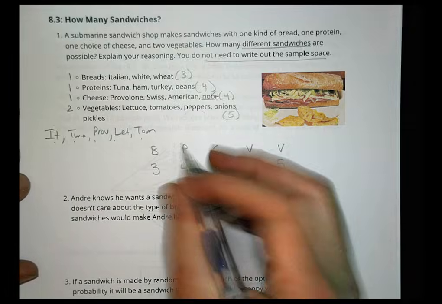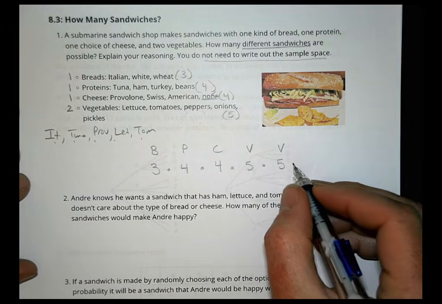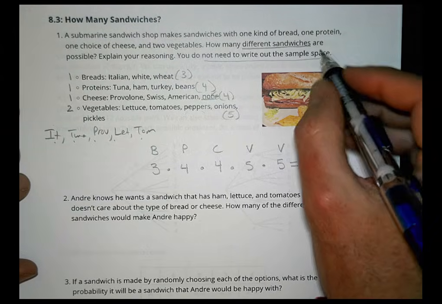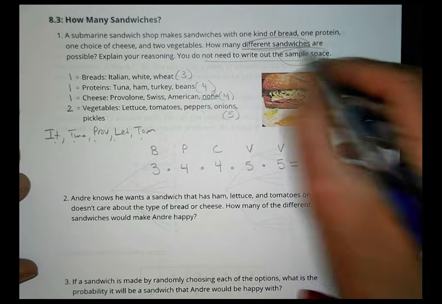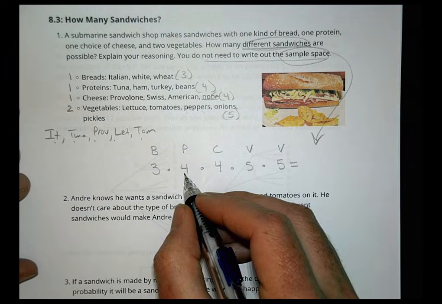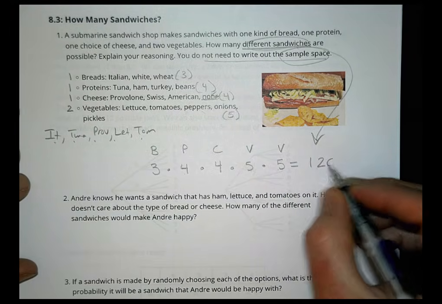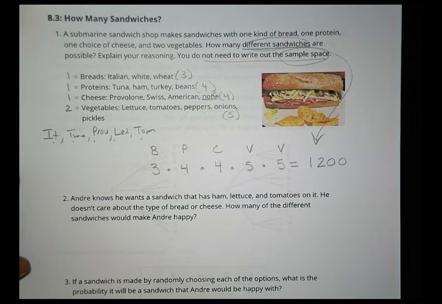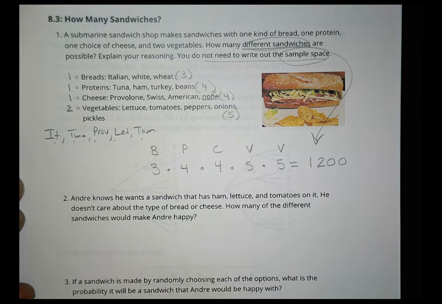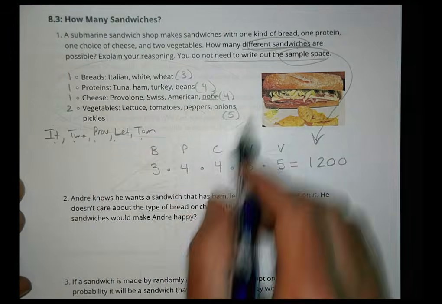So in this case, based on what we saw before, if I multiply all my options together, that's going to give me my total sample space. That's going to give me my total number of different sandwiches. So 3 times 4 times 4 times 5 times 5 is actually 1,200. Now again, something you wouldn't want to write out as a sample space. That's a lot of different samples, isn't it? Even if you did a tree diagram, that's just way too many. So there are 1,200 different sandwiches that can be made with that menu selection.